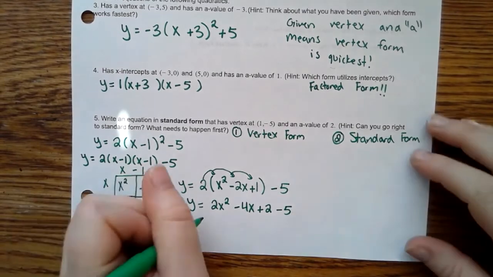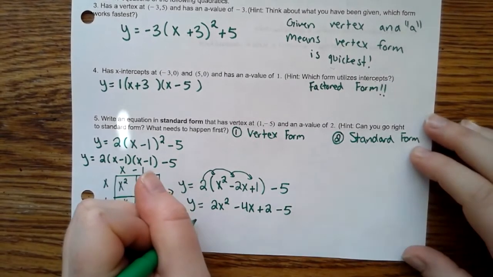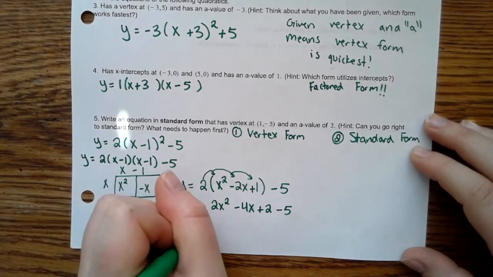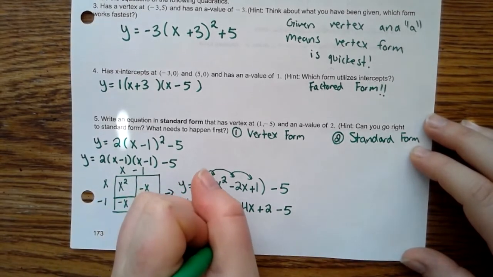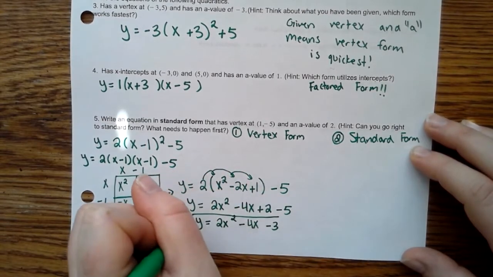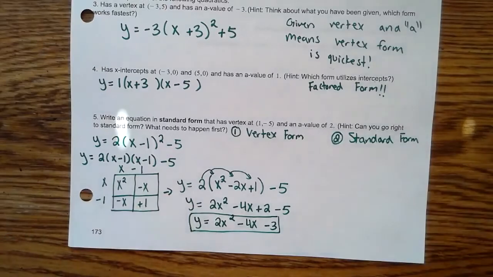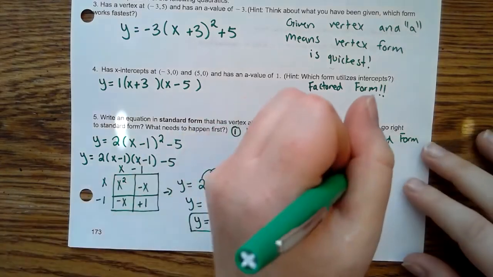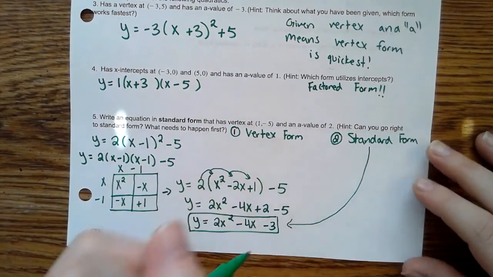Okay. Our final result, y equals 2x squared minus 4x minus 3. We were given the ingredients for vertex form. I used my ingredients to make a vertex form equation, and then I used algebra to get to standard form.